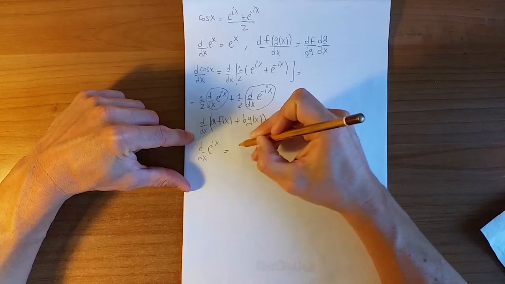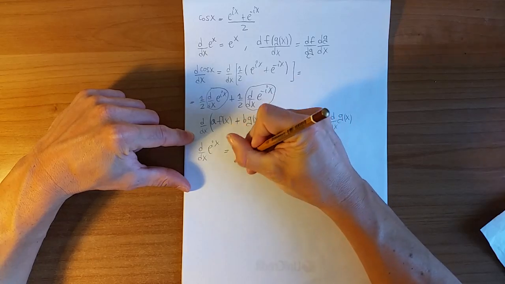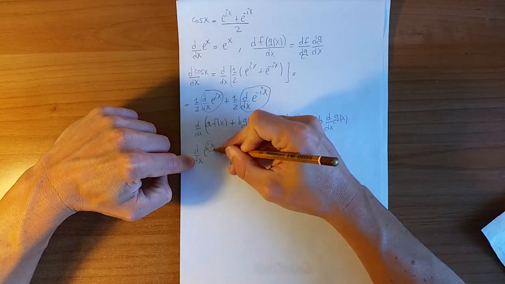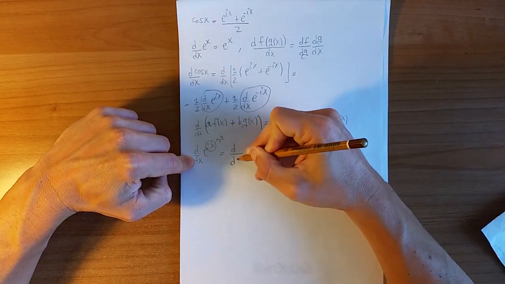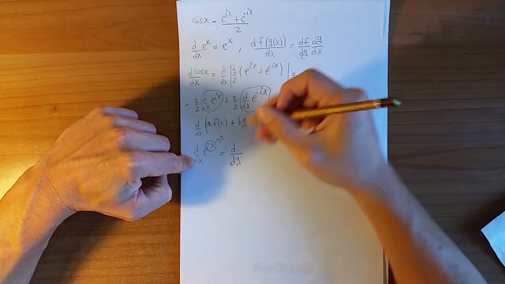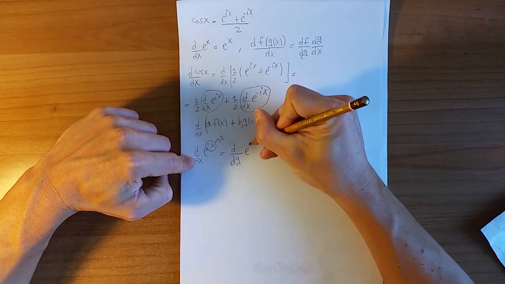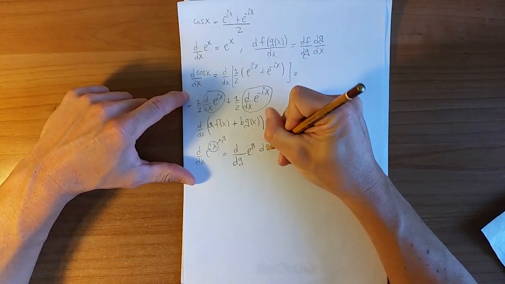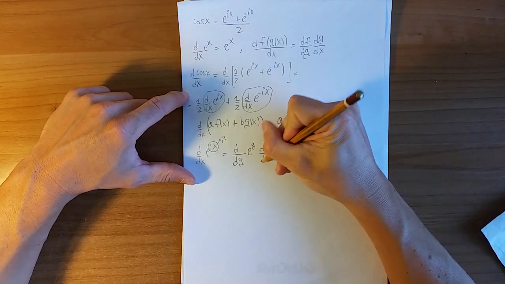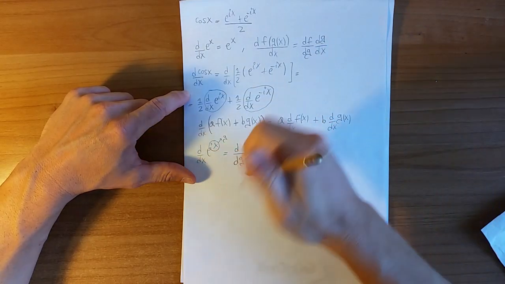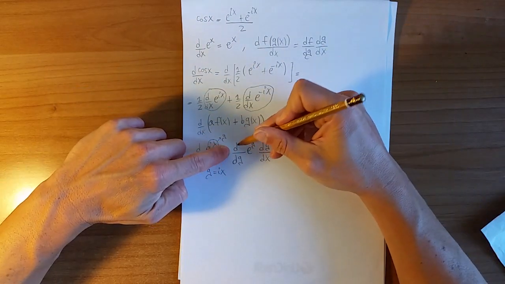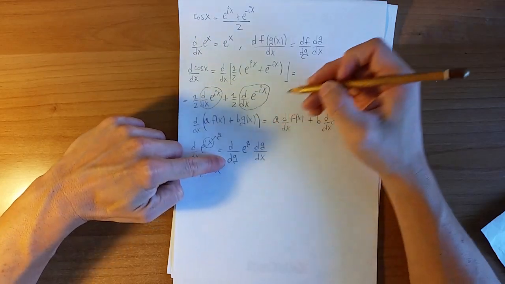So let's compute the derivative with respect to x of e to the ix. You can use the chain rule. You can say, okay, I will take the derivative not with respect to x, but with respect to, for instance, g, with g equal to ix. So it's the derivative of e to the g with respect to g times the derivative of g with respect to x. The derivative of e to the g with respect to g is simply e to the g.